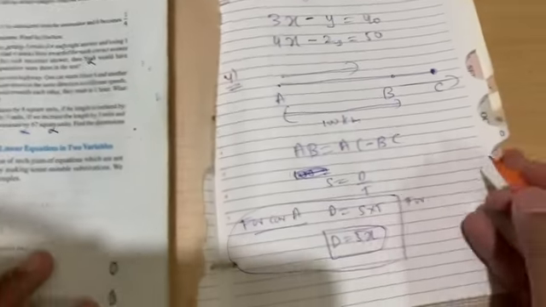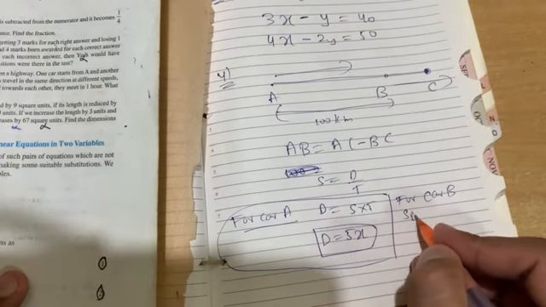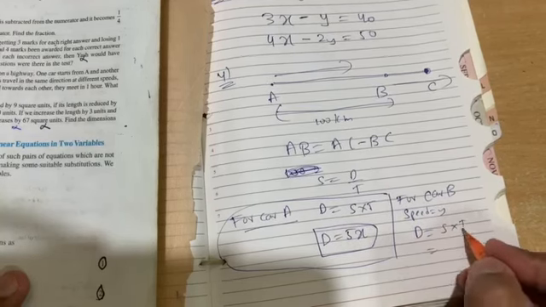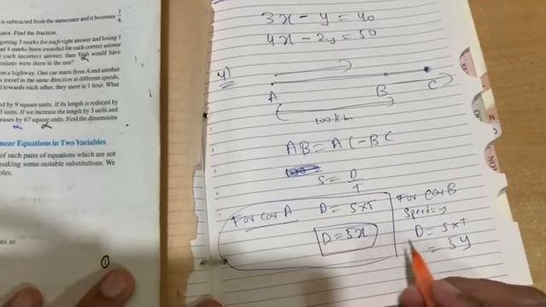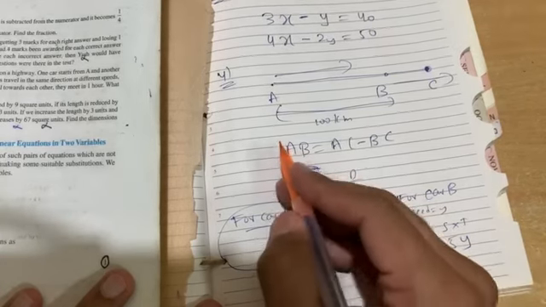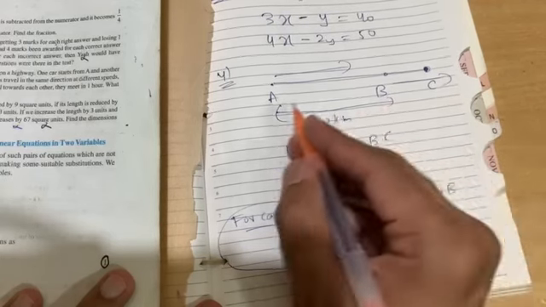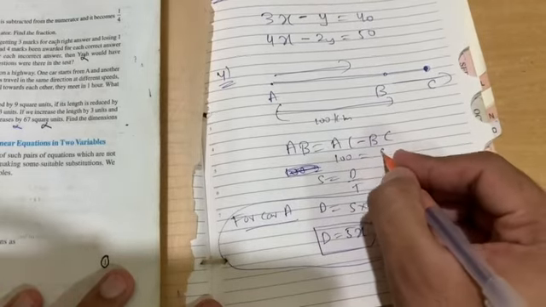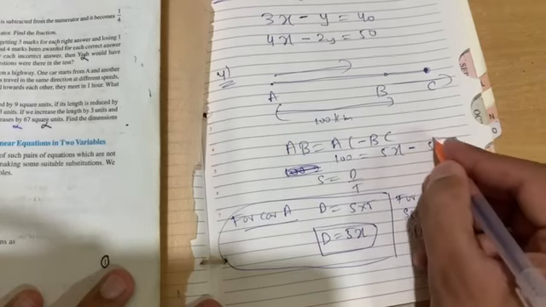Similarly for car B, the speed will be y, a different speed. Distance is again speed into time. Speed we don't know, but time is 5 hours. So car A's distance will be 5x and car B's distance will be 5y. If we substitute the values, AB is 100. AC is the whole distance of car A, which is 5x, minus the BC distance, which is 5y. So this is the first equation.